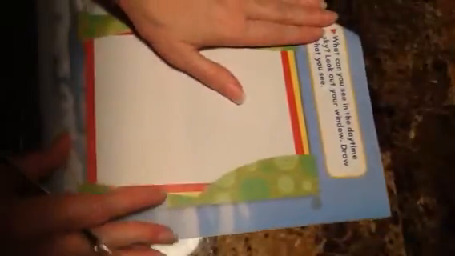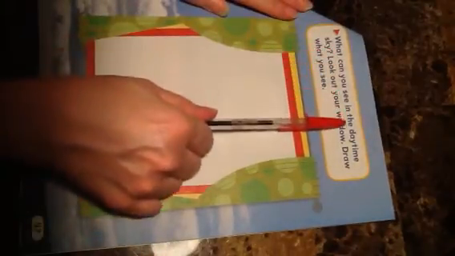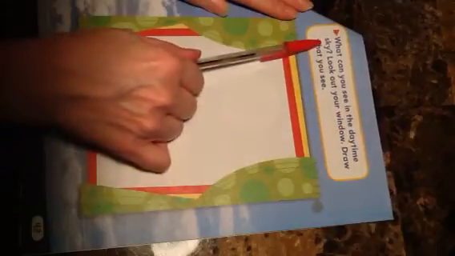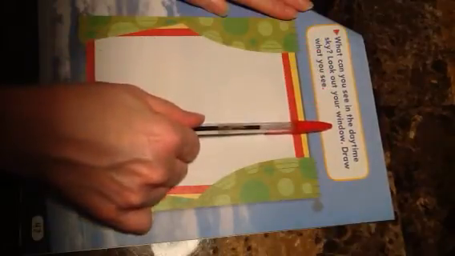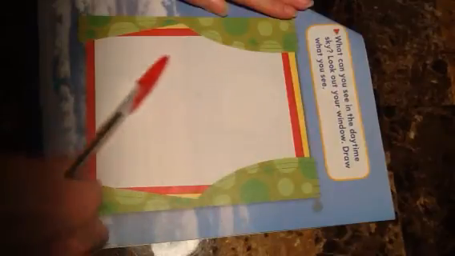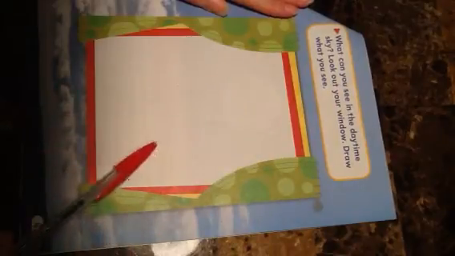Flip to page 47 when you're ready. Again, you can pause the video at any time to catch up on your notes. What can you see in the daytime sky? Look out your window, draw what you see. Draw as many things as you see in the sky in this window. Pause the video, take a moment to do that, and then turn to page 48.